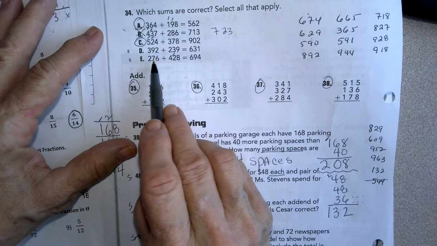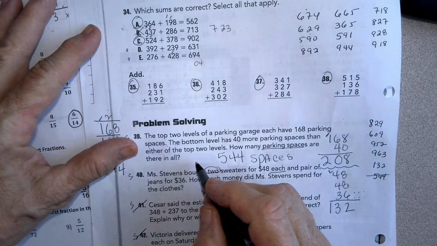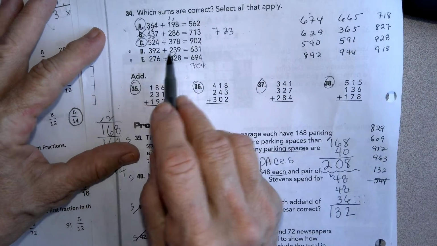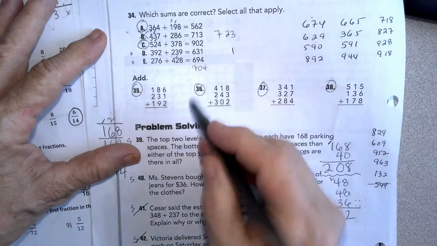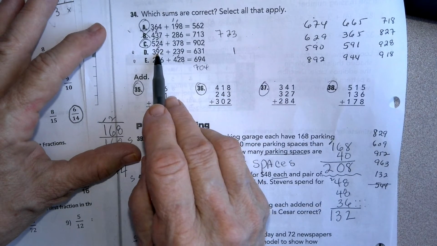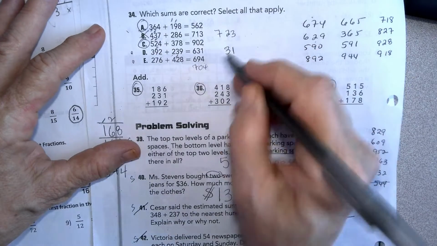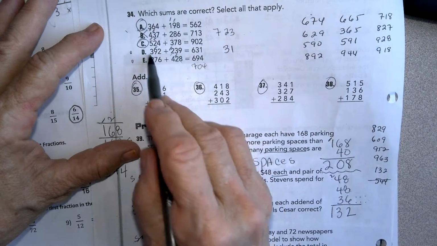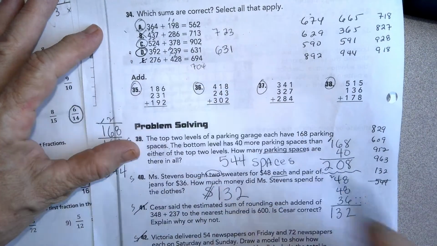And then this one, 7, 8, 9, 10. Yeah, this one comes to 704. So let's check this one. 9, 10, 11. So there's my 1. And I'm going to carry 1 right here because that makes 10 and 3. What's 10 plus 3? 13. I'm going to carry the 1 there. So I've got in the front 3 plus 3 is 6. So it is this one. It is not this one.